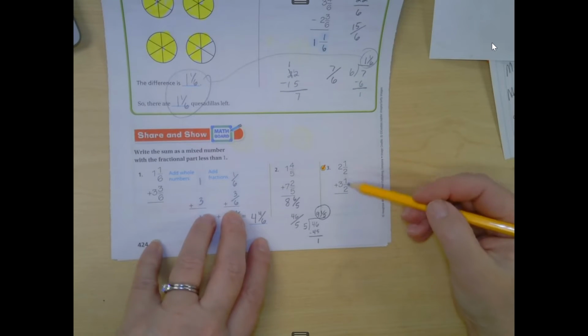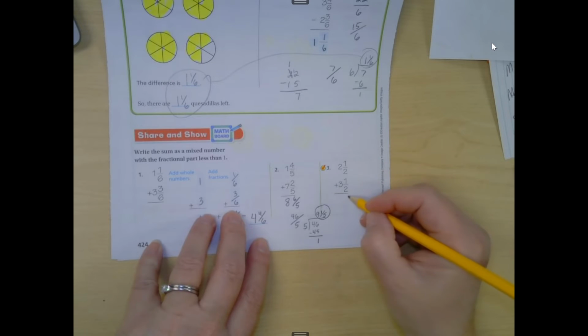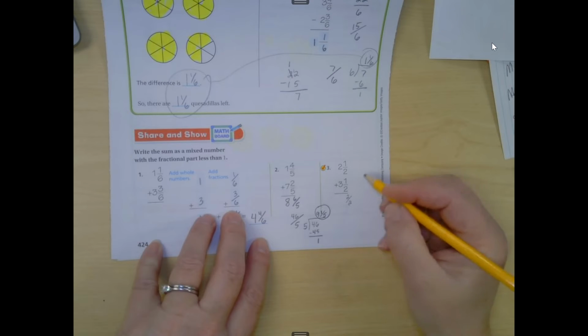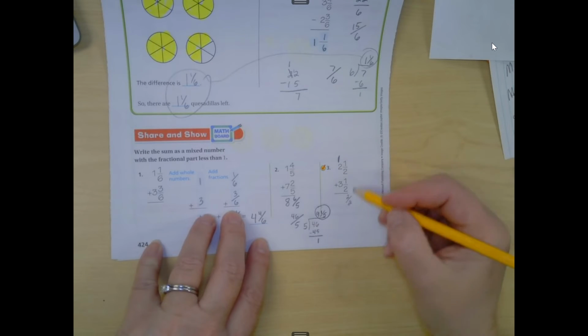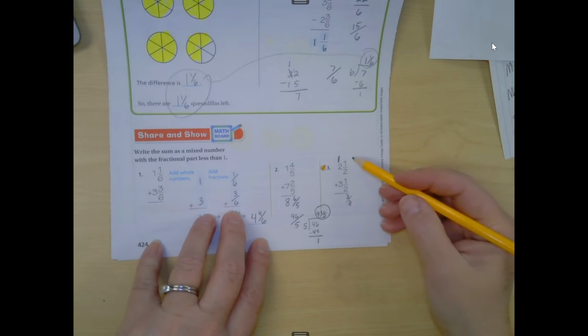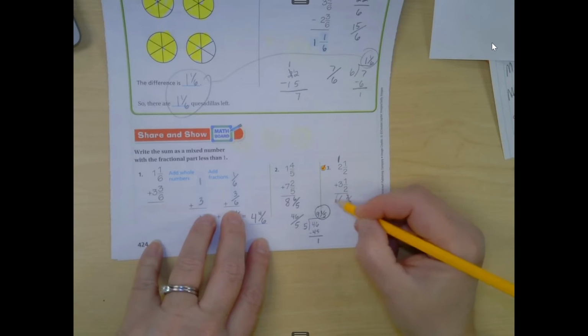Okay, let's see if we can put these 2 together. If I have 1/2 plus 1/2, that's 2 halves, or that's 1 whole. I can just carry it to the next column and get rid of it. So then I've got 3 plus 3 is 6. So I have 6 whole.